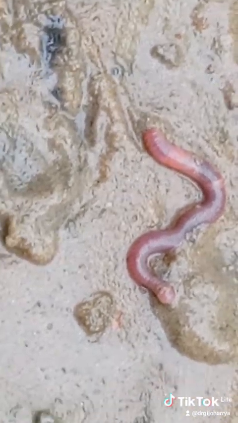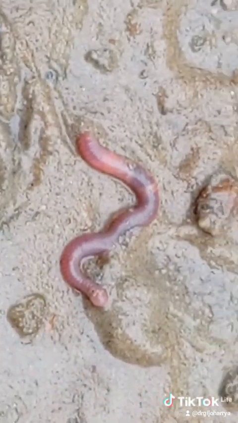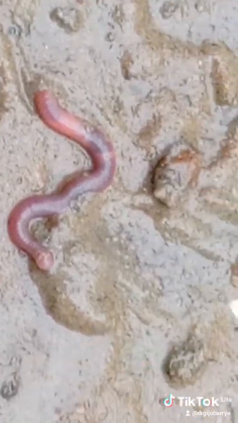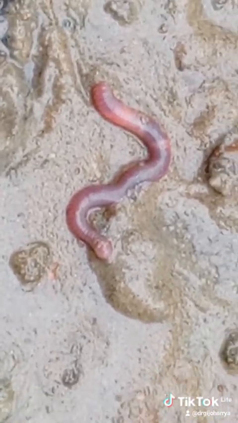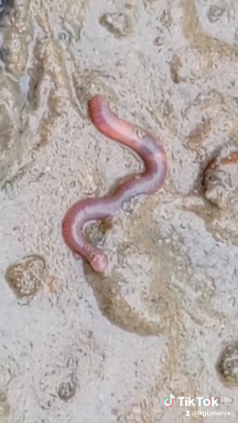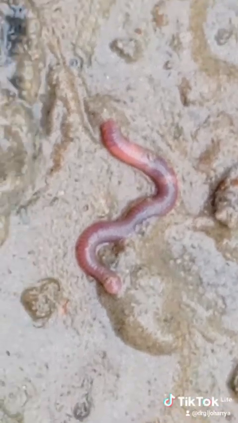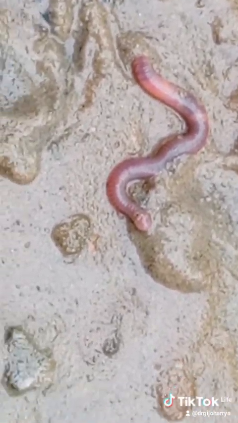I believe you've learned some lessons about the earthworms, and additionally, the earthworms respire with the aid of their skin as well. The gaseous exchange takes place in the skin of the earthworms.